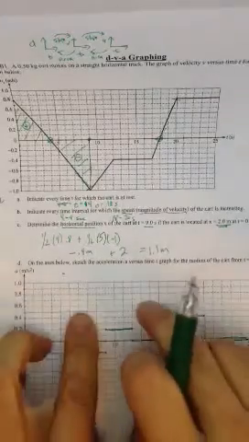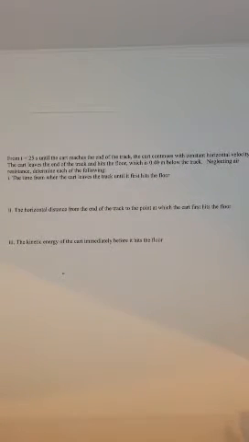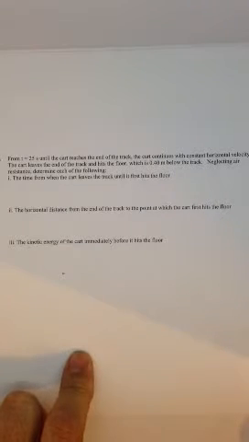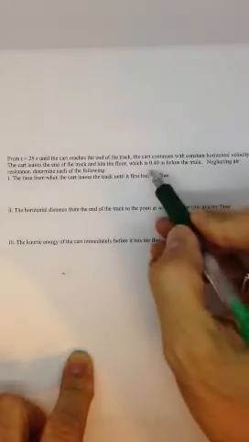So remember, slope for acceleration, area under the curve for displacement. Now I have the last 3 problems on this, and for this one it says from t equals 25 until the cart reaches the end of the track, the cart continues at a constant horizontal velocity. So that's nice. The cart leaves the end of the track and hits the floor, which is 0.4 meters below the cart.